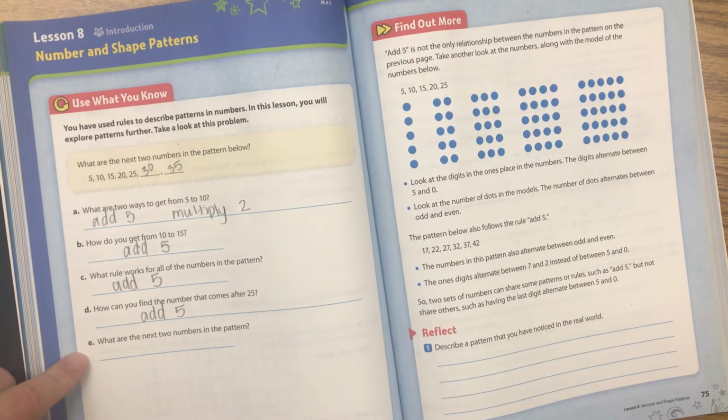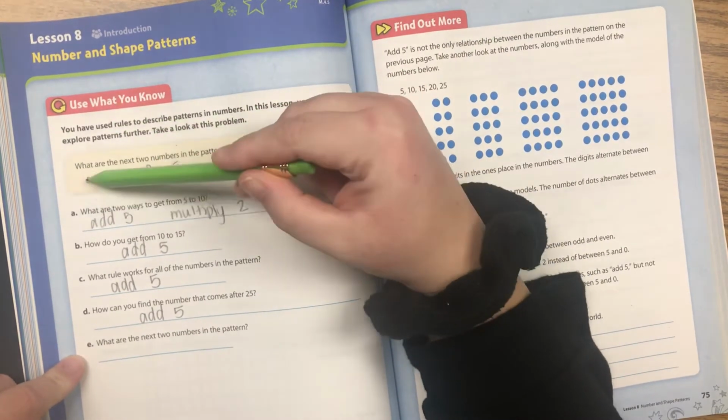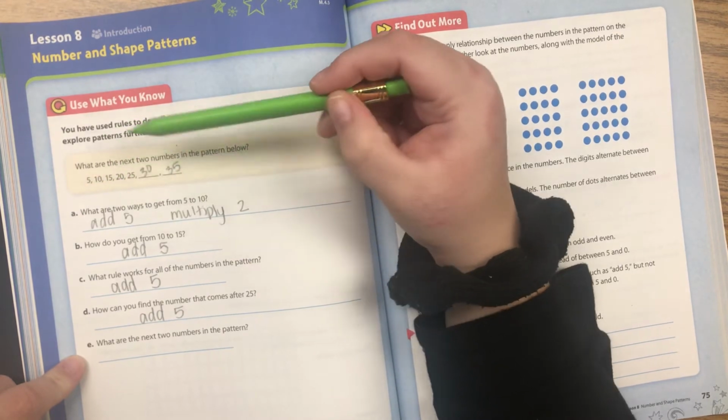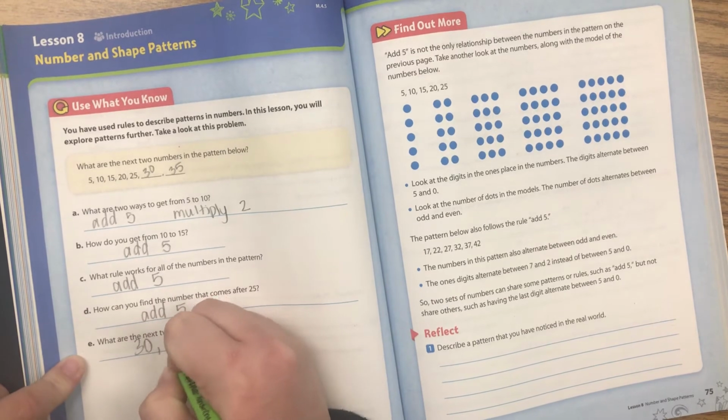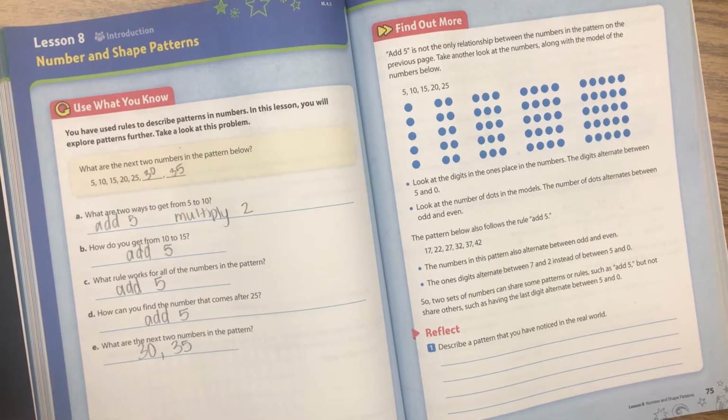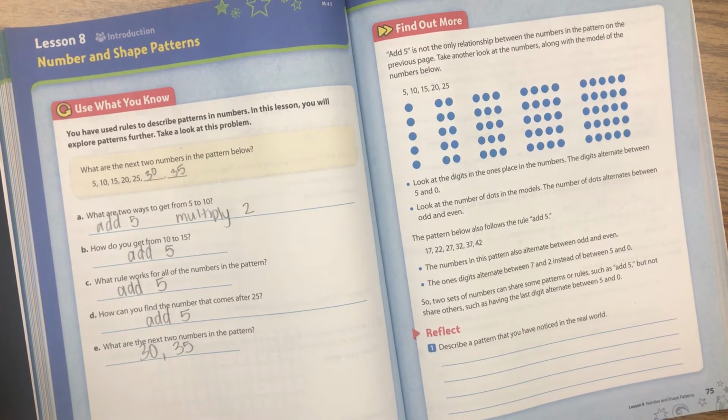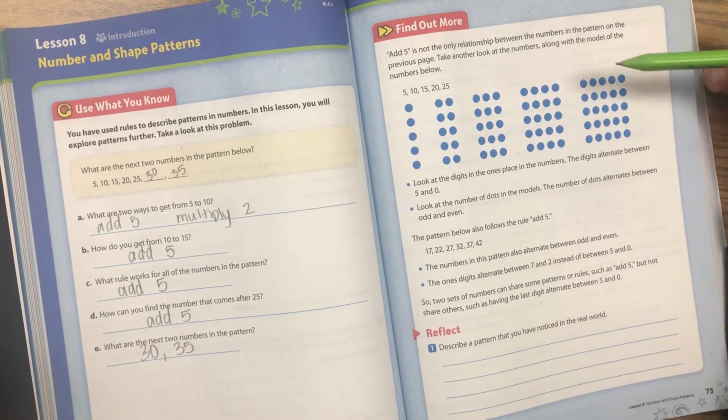What are the next two numbers in the pattern? So when we started up here, we did 5, 10, 15, 20, 25, 30, and 35. All right, how you feeling about this lesson? I bet thumbs up, right?